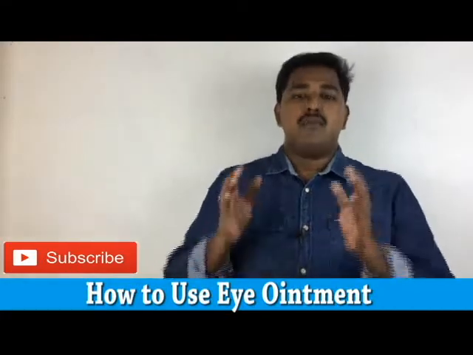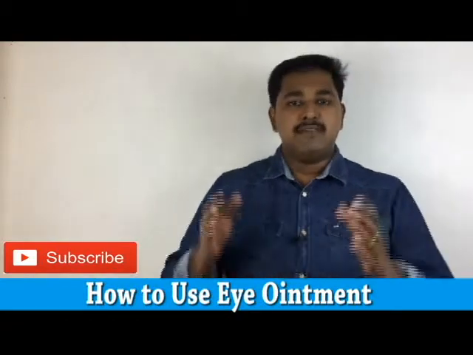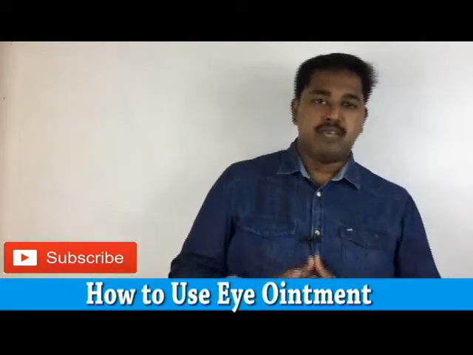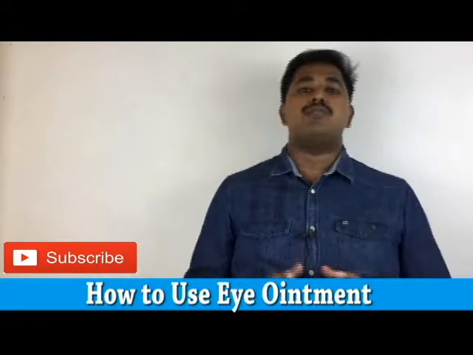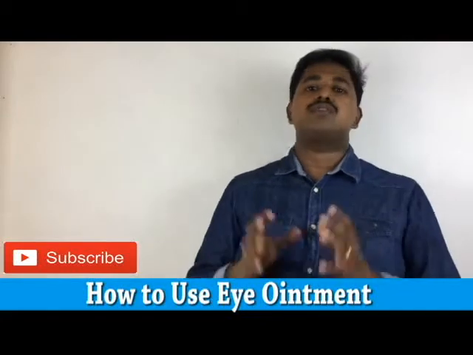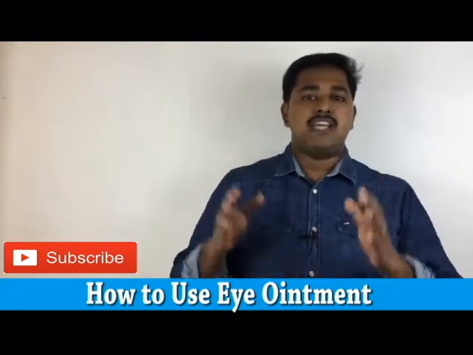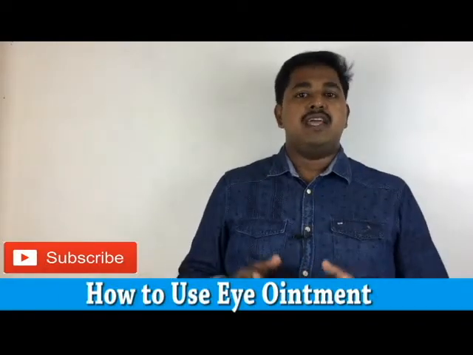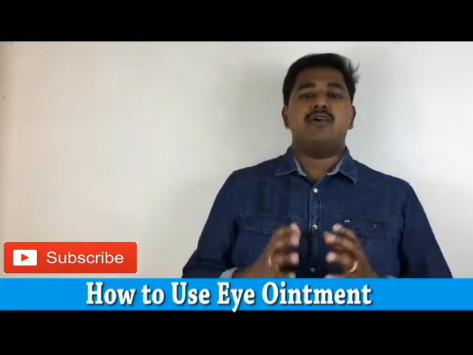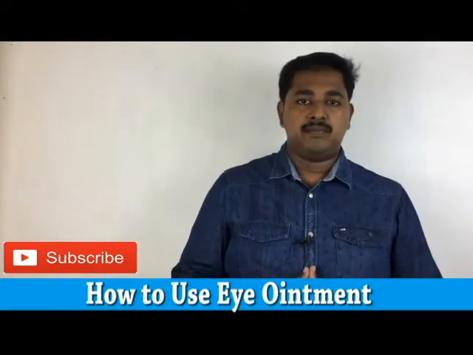Don't share one eye ointment with any other people or family member, even if they have the same type of infection. Also, once the course is finished, discard the tube and don't use the used tube again, because all eye ointments come with a preservative, and this preservative can protect the eye ointment for a maximum of 1 month once it is opened.